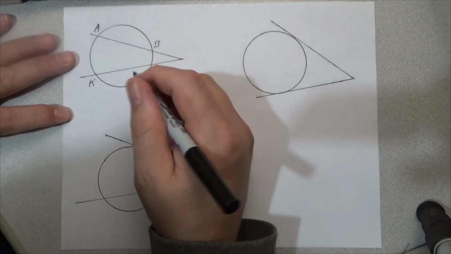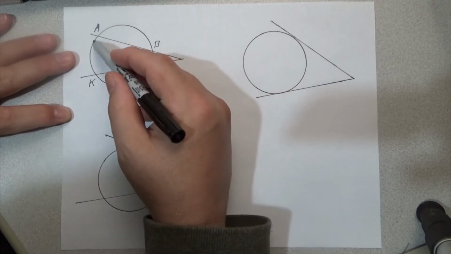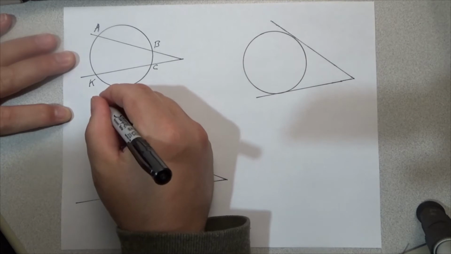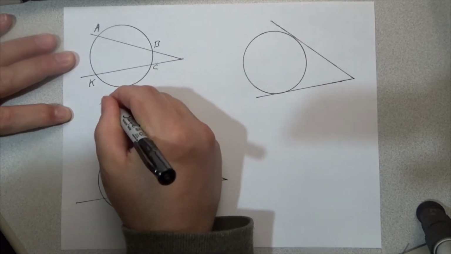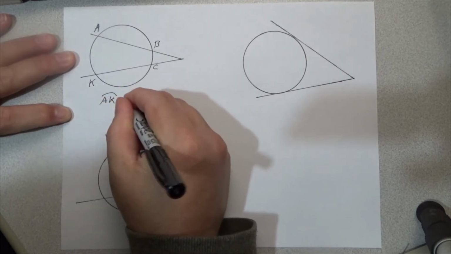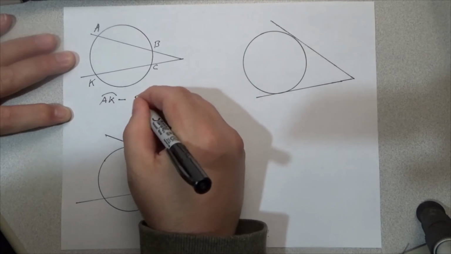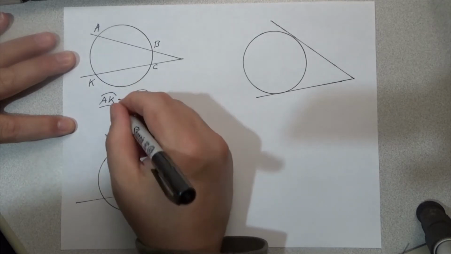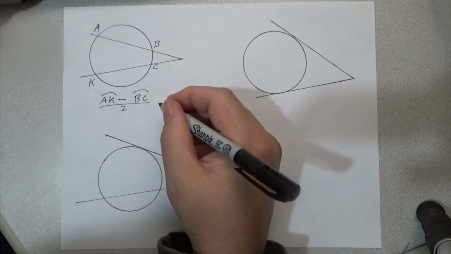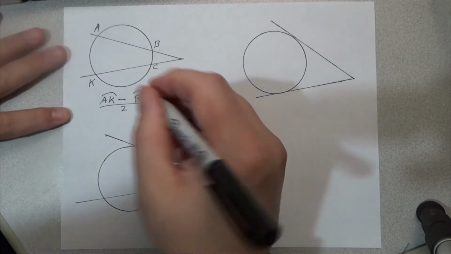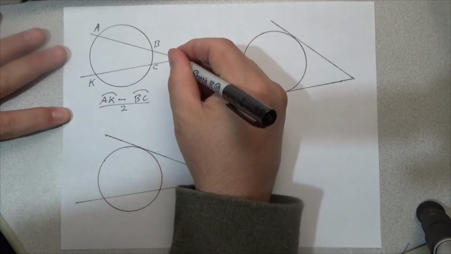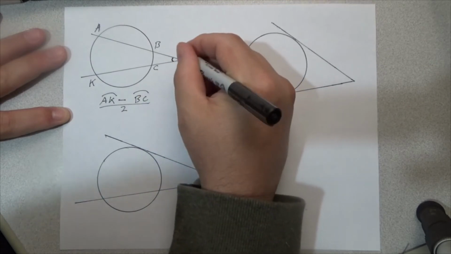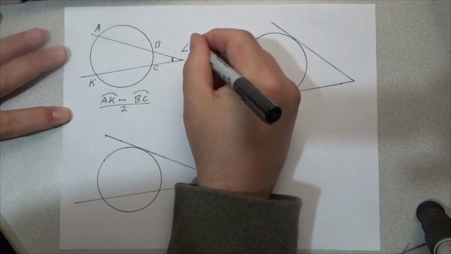All right, so here's one arc, AK. Here's arc BC. So it is arc AK minus arc BC. So you take the larger one, subtract the smaller one, and then divide by 2. So this is very similar to what we had before, except now we are subtracting. So this will give you angle 1.